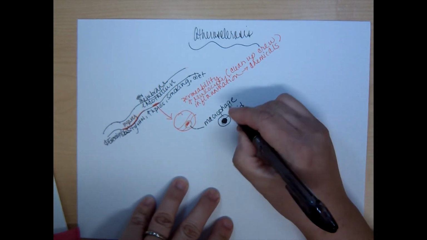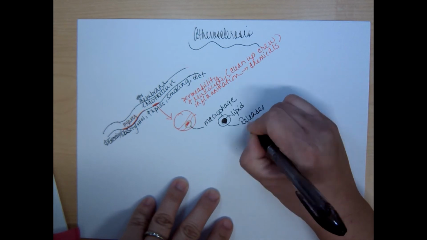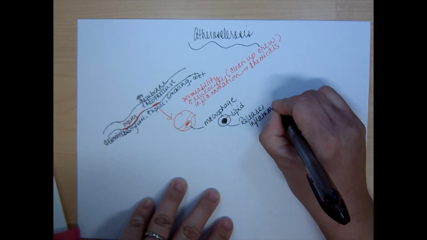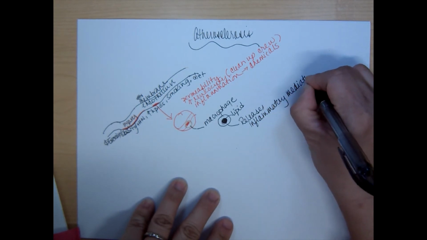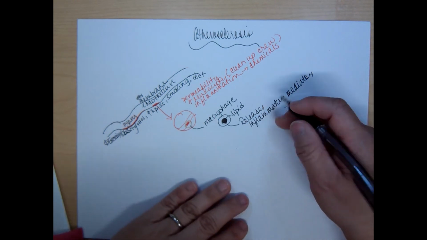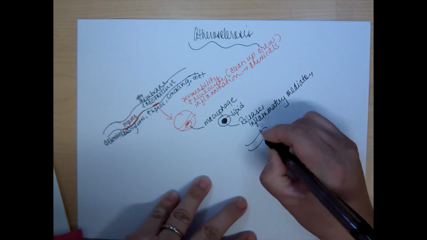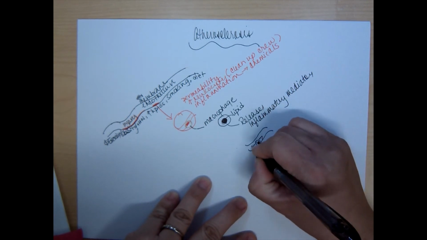This foam cell releases more inflammatory mediators. Now let's go back to the vessel. So now you release more chemical mediators.